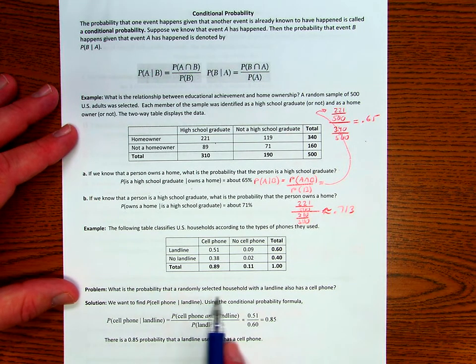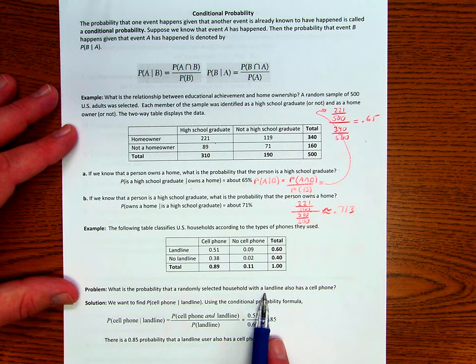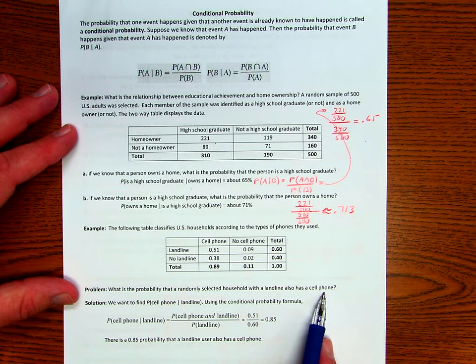Problem. What is the probability that a randomly selected household with a landline also has a cell phone? It's known that they have a landline, so that's the given. They also use a cell phone. Translating that into the way it needs to appear to use this formula, it's the probability you have a cell phone given they have a landline.